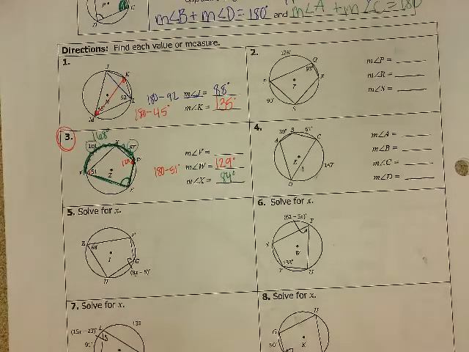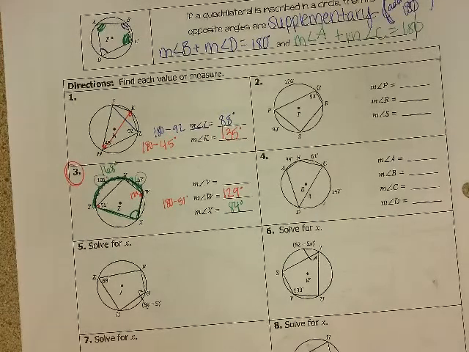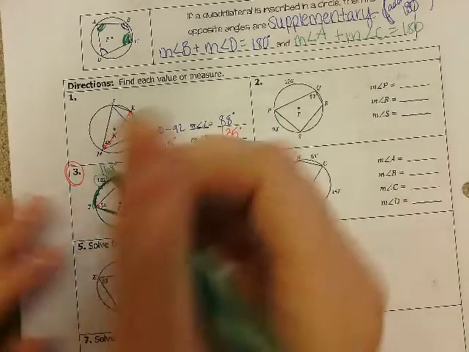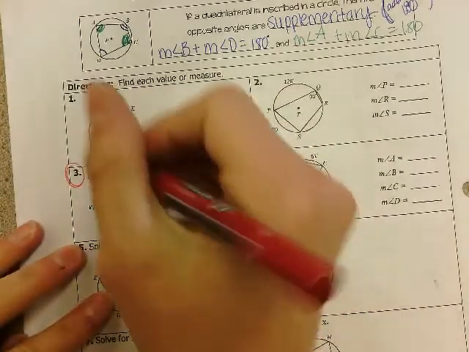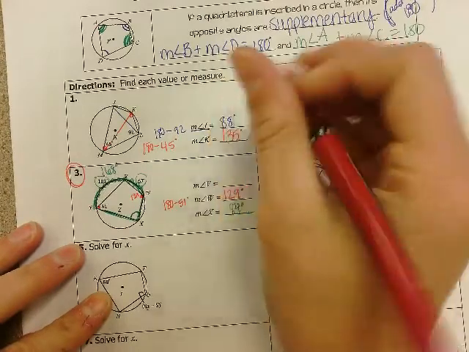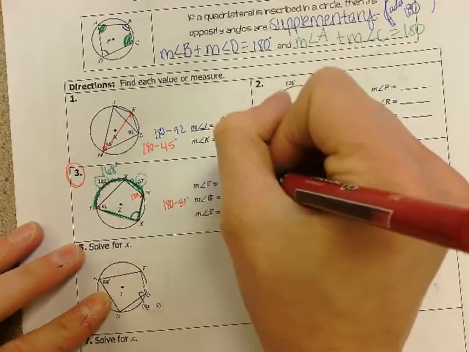All right, so then what does that make angle V? 96 degrees. Because opposite angles are supplementary, right? And angle V is across from angle X, so that makes it supplementary. So 180 minus 84 is 96 degrees.